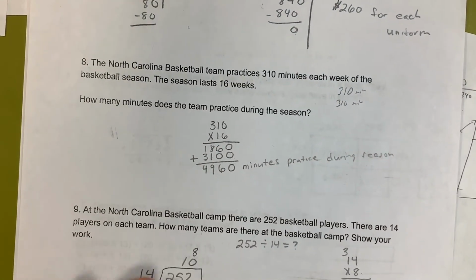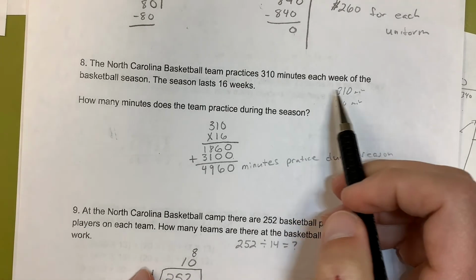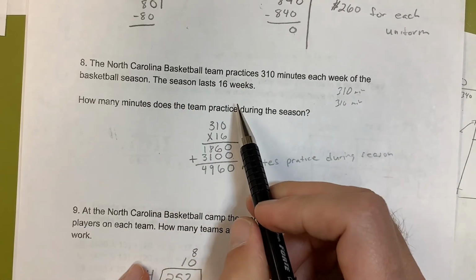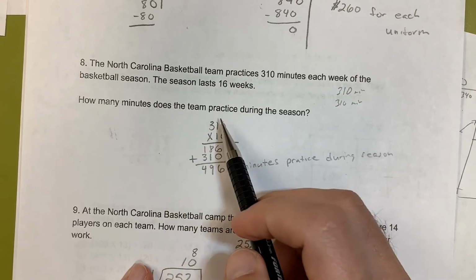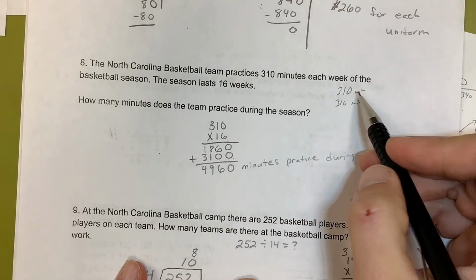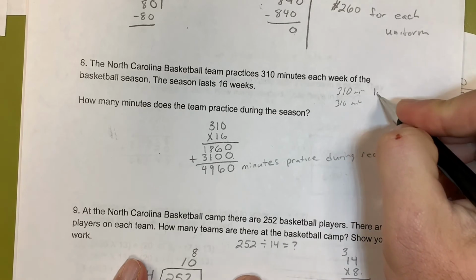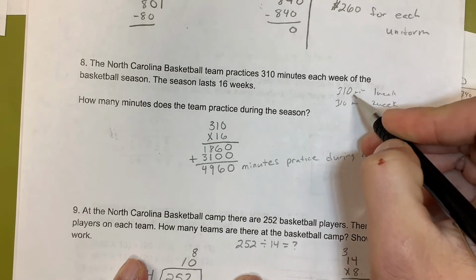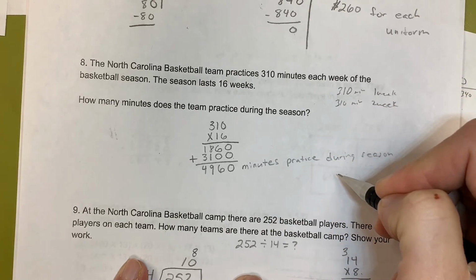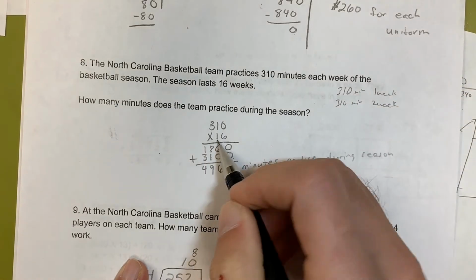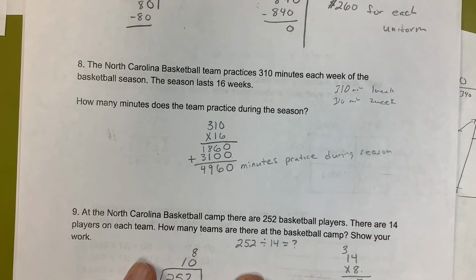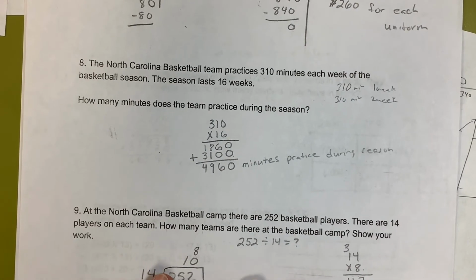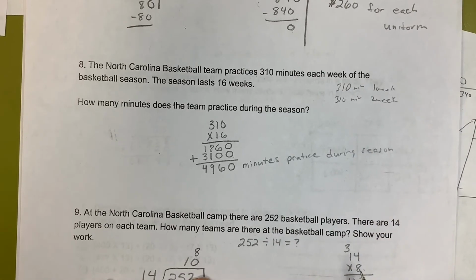The next one, the basketball team practices 310 minutes each week for the basketball season for 16 weeks. How many minutes during the season? So what you could do, 310 minutes the first week, second week. So I know that I'm going to add all these up. So instead of adding all those up, I'm going to multiply. But a lot of them, when I looked at it, some of them divided on it. So that's how I know it's going to be multiplication.